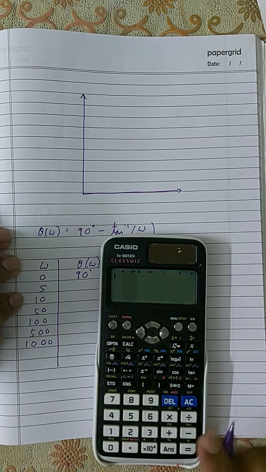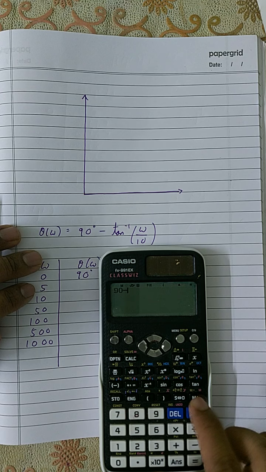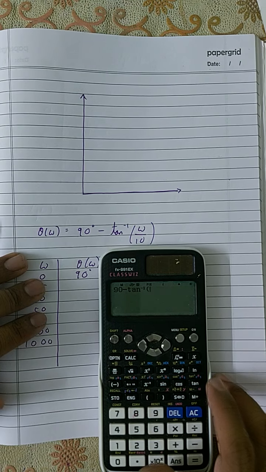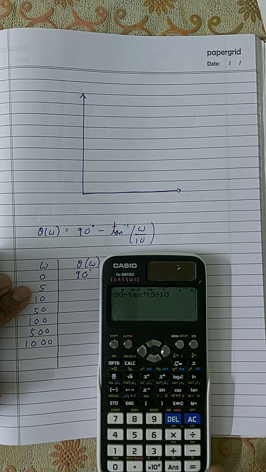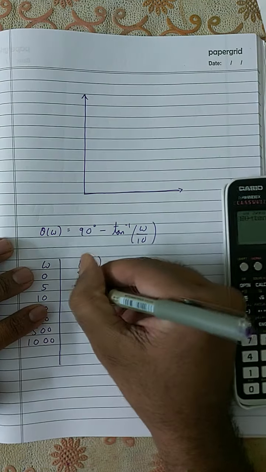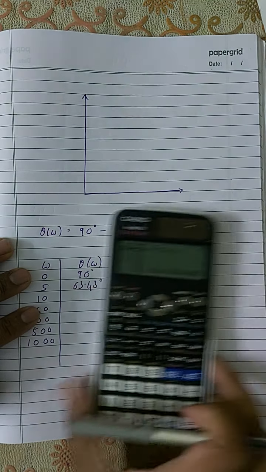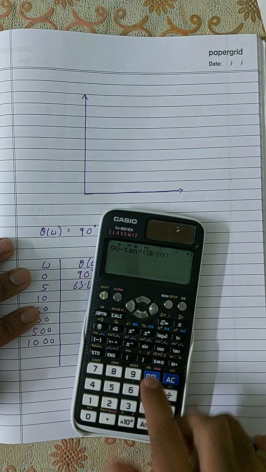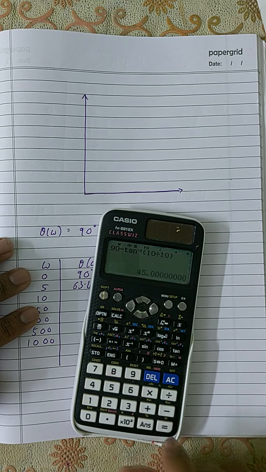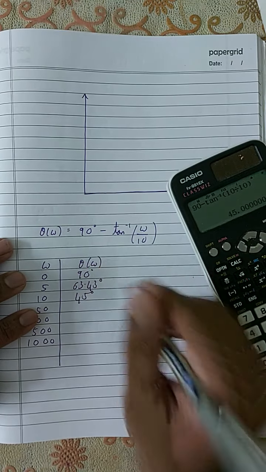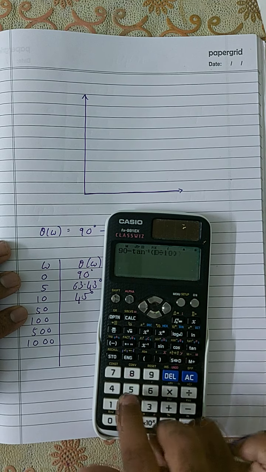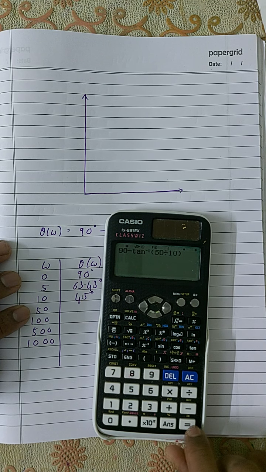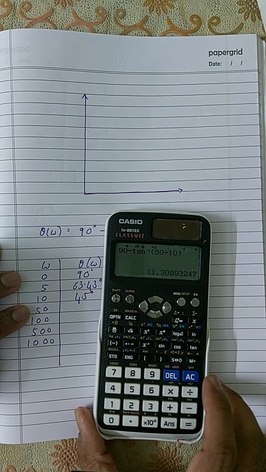So here is how it looks like. It is 90 minus tan inverse 5 divided by 10. So you will get 63.43 degrees. Next is 10, so let me simply replace this value. 90 degree minus tan inverse 10 by 10. You will get 45 degree. Okay, fine. And what next do you have? Next we have 50. So 90 degree minus tan inverse 50 by 10, and you will get 11.31 degrees.